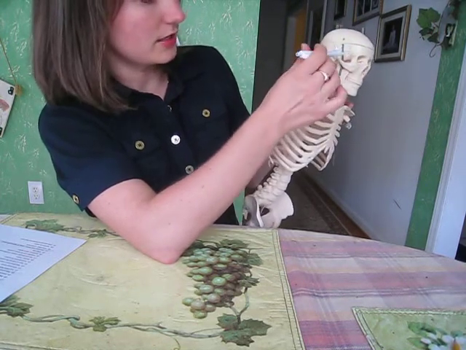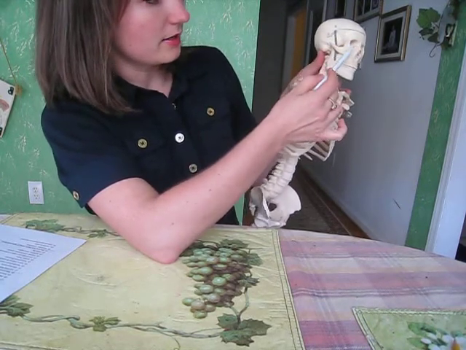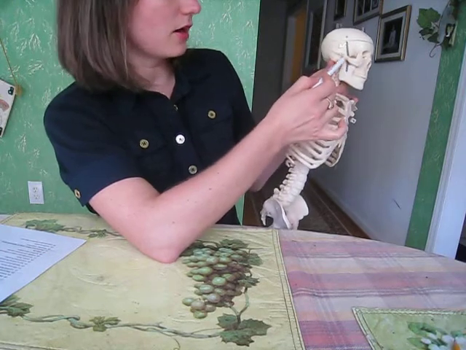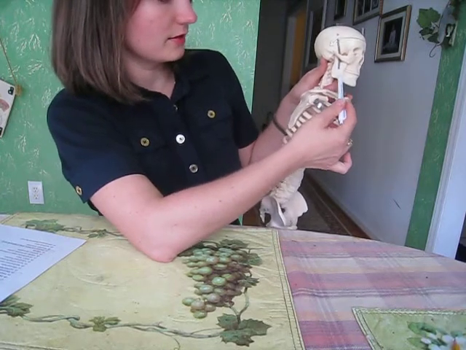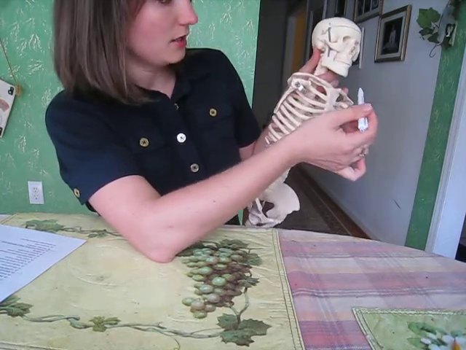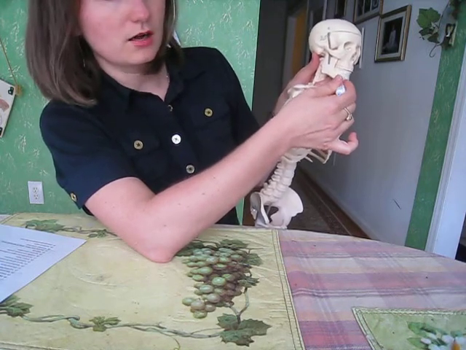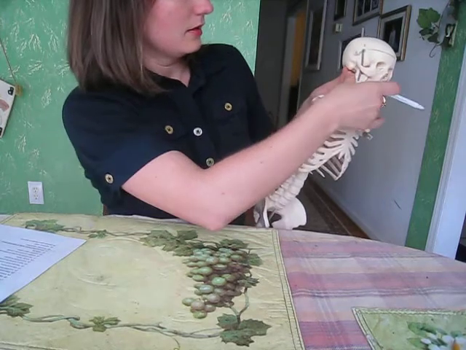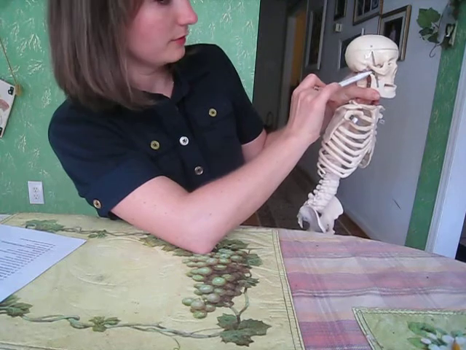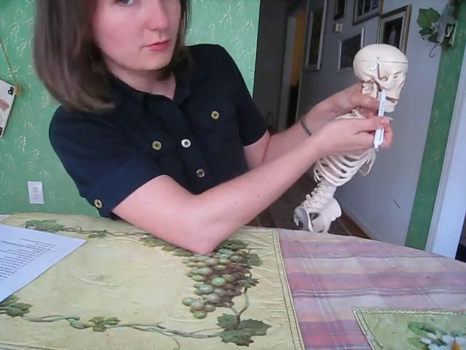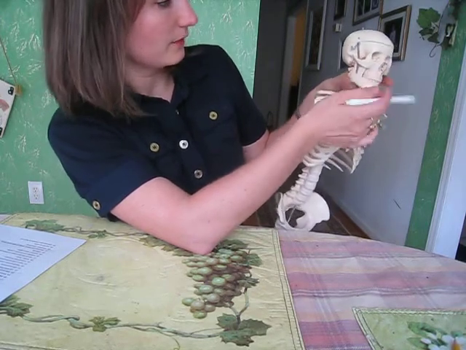You can also see the sphenoid bone right over here. You can see the zygomatic bone, the zygomatic arc, and the mandible. Now this is the ramus of the mandible, and this is the body of the mandible. You can also see this little hole right here is called the mandibular fossa. If I pull the mandible down, you can see the mandibular condyle and the coronoid process of the mandible. You can also see the mandibular notch right over here.